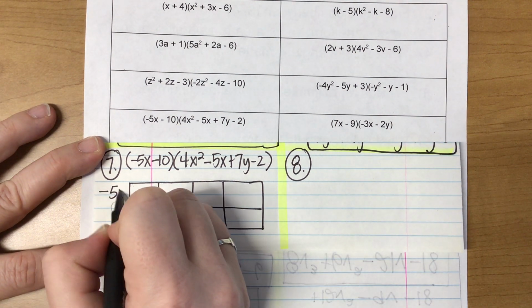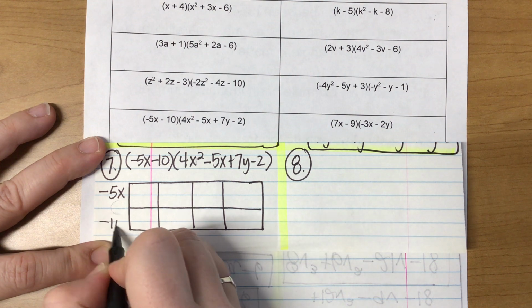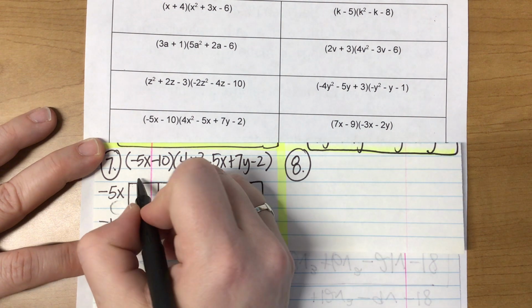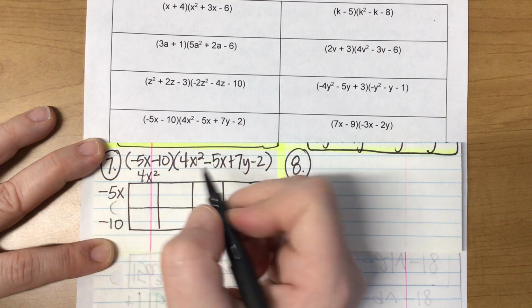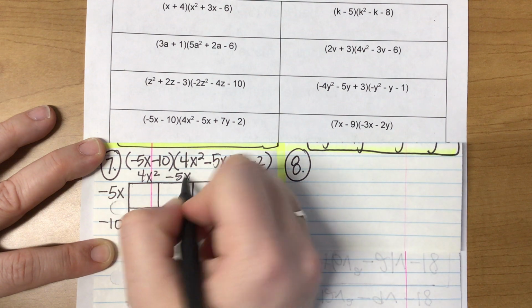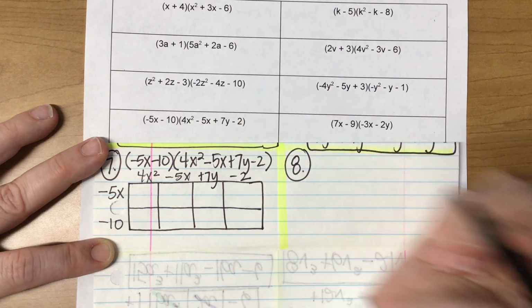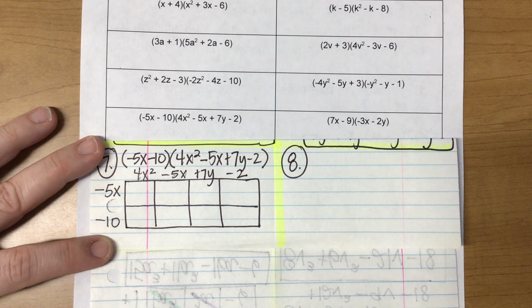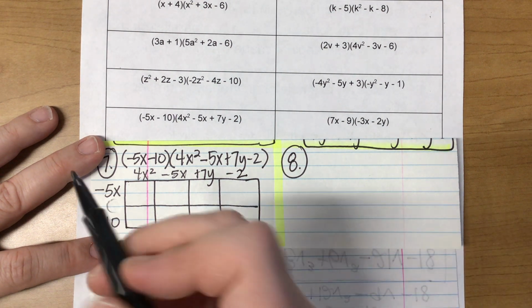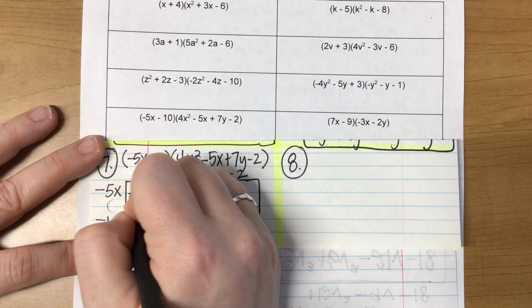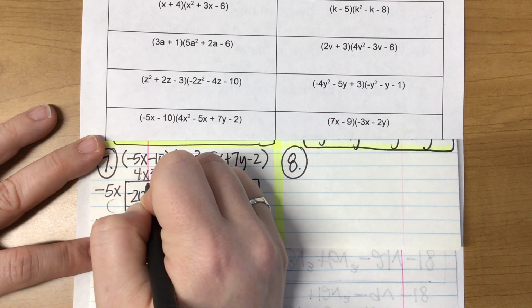All right, so negative 5 minus 10. And then make sure you write this down correctly, Mrs. Long. Whew. All right, negative 20x to the third.